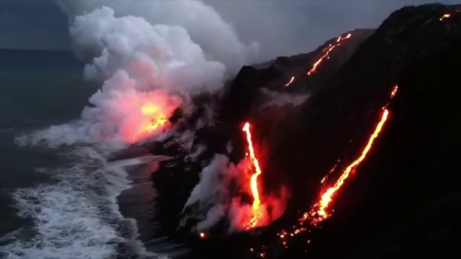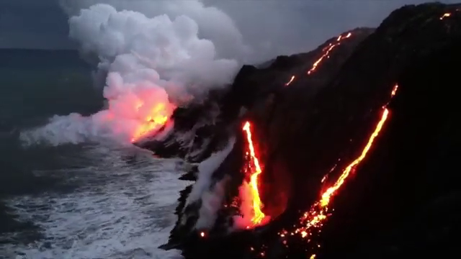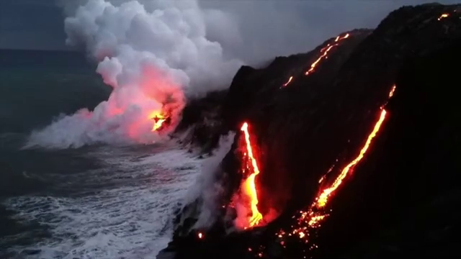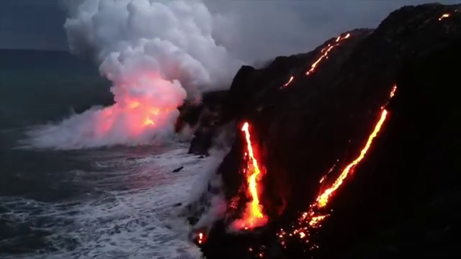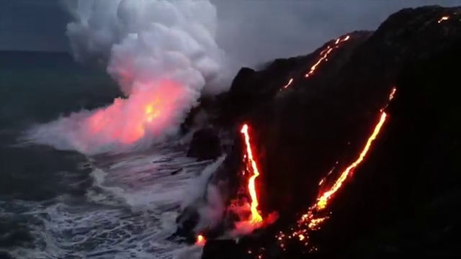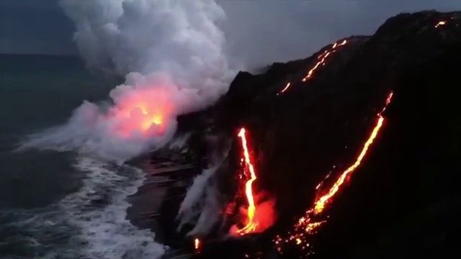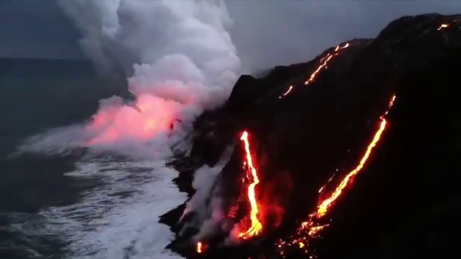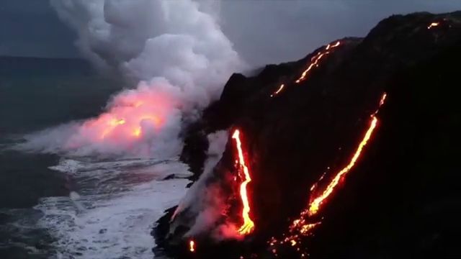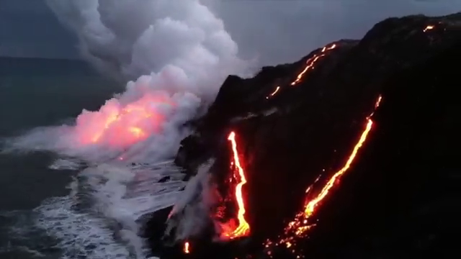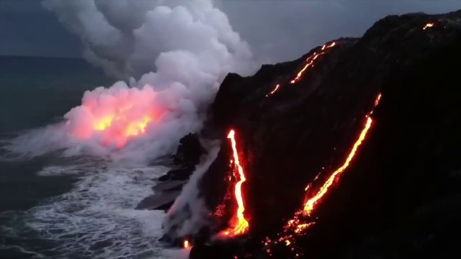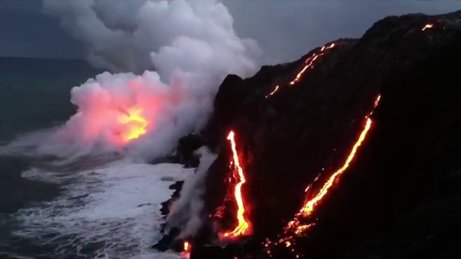Now here it is. This is where the lava is flowing into the ocean, creating new land. I want you to notice how fluid the lava is. And you did not see any real steep-sided parts of the Kilauea volcano in all this footage. Kilauea is a shield volcano. Pu'u'o'o is part of that shield volcano. It is low sloping because of how fluid the lava is.